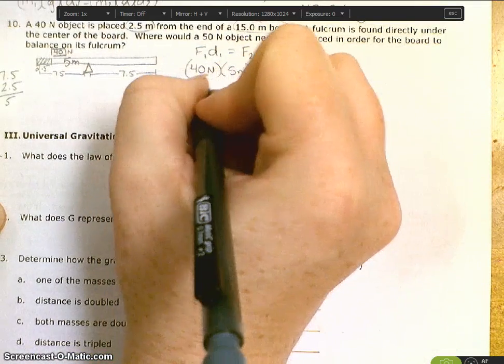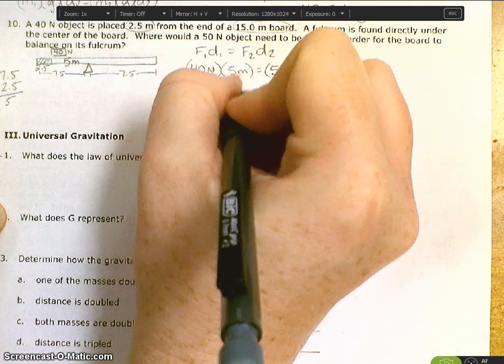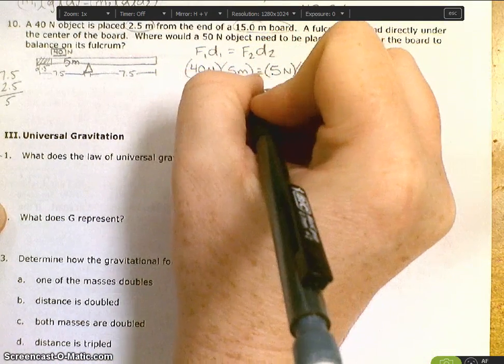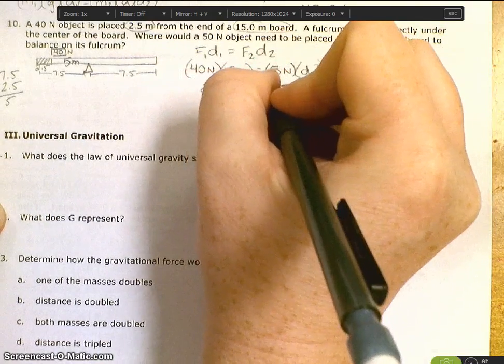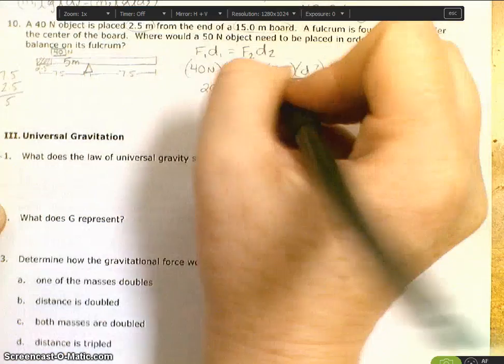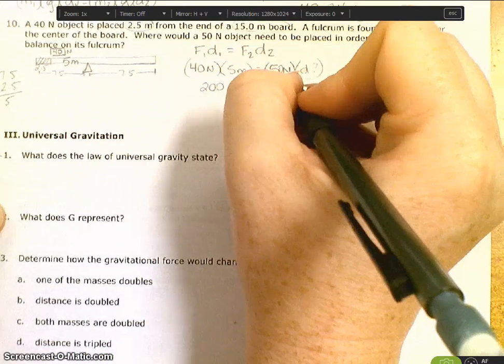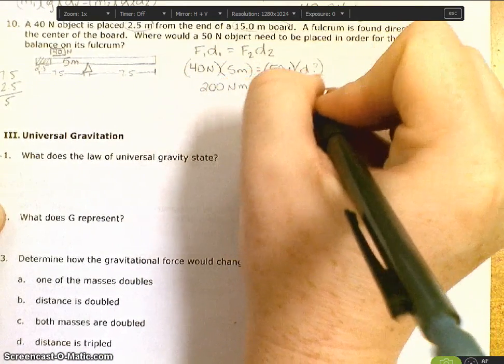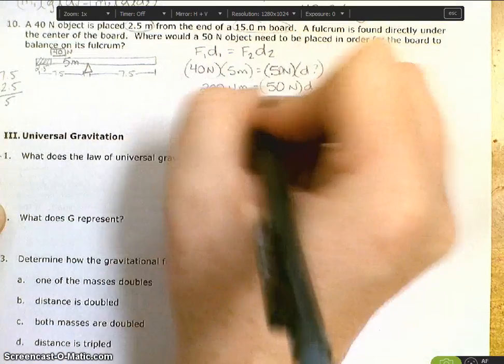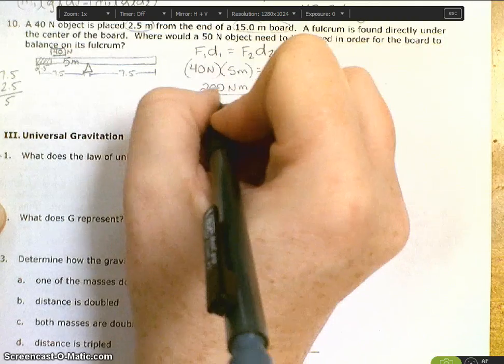So if we do 40 times 5, we're going to get 200 Newton meters. And it equals 50. Oh, look, I made a typo. I thought that was something weird. It equals 50 newtons times some distance. So I need to divide both sides by 50.